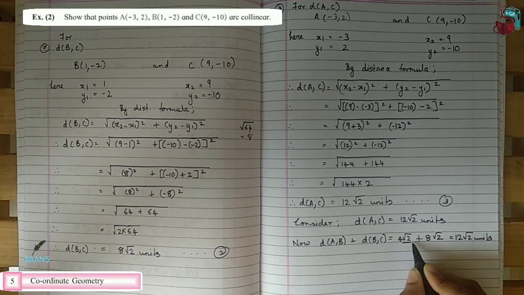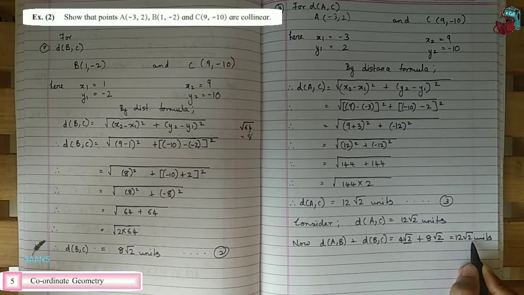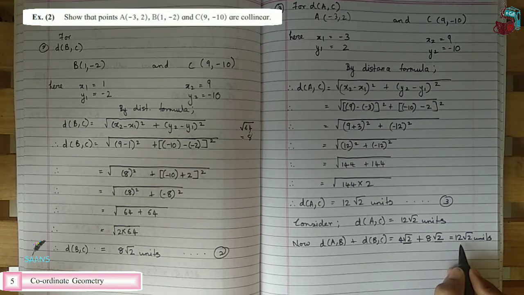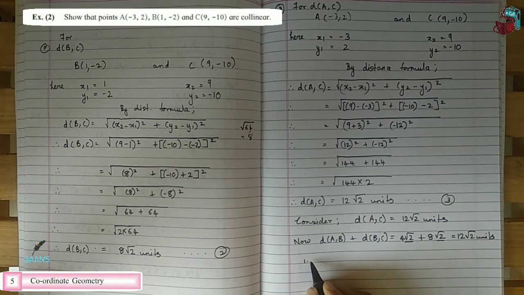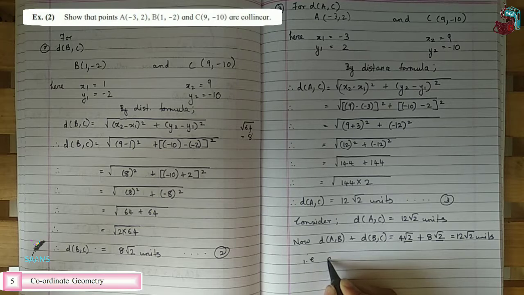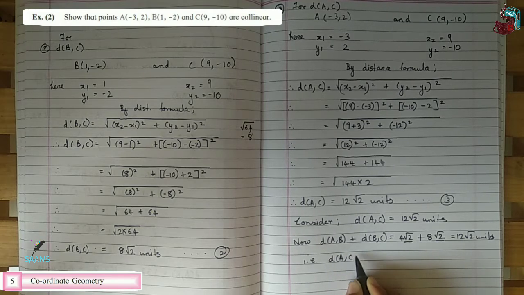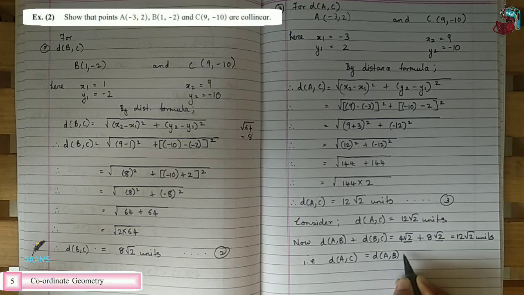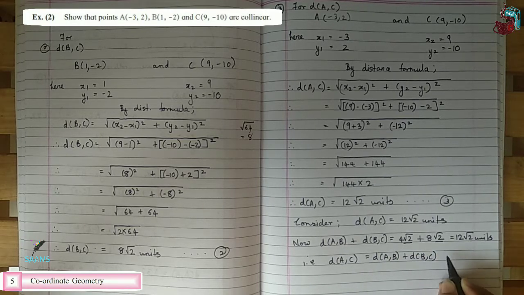Because this root 2 is the same, it becomes common, and 4 plus 8 is 12. This is the property of surds. You can add surds. Okay. So 12 under root 2 units. That is nothing but distance A comma C is equal to distance A comma B plus distance B comma C. Okay.